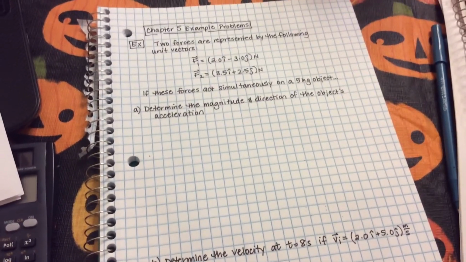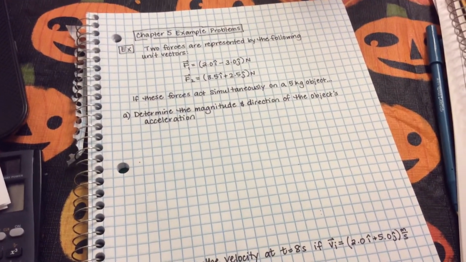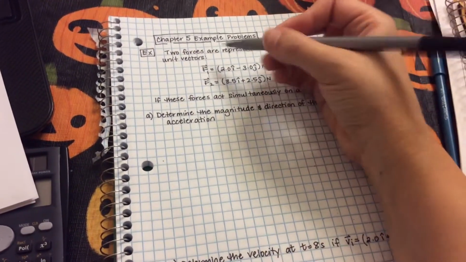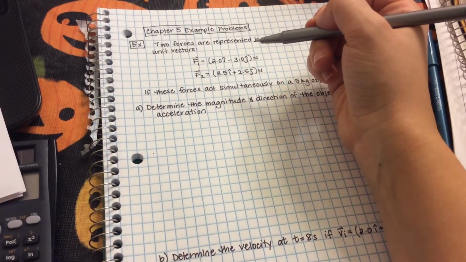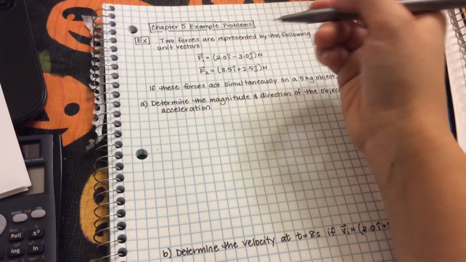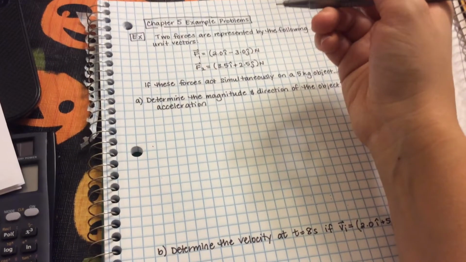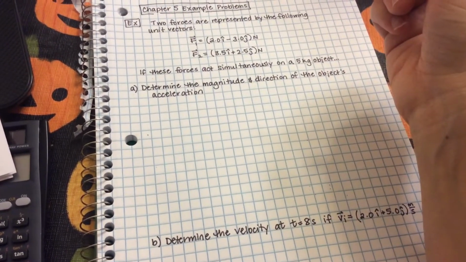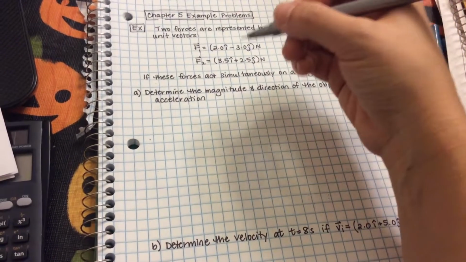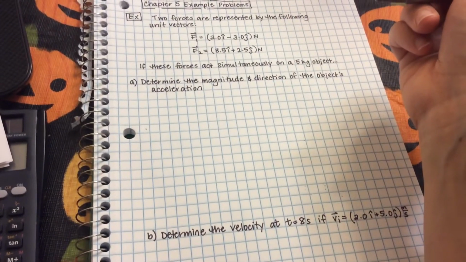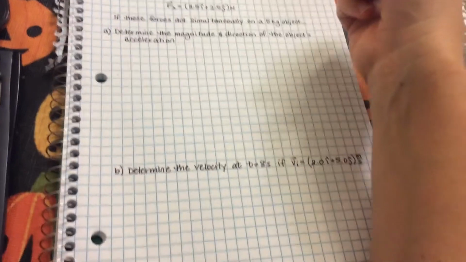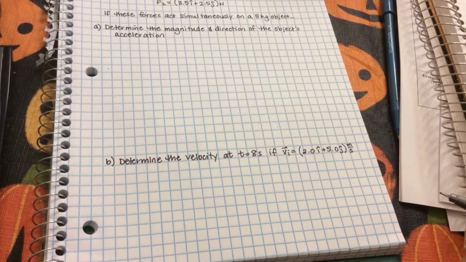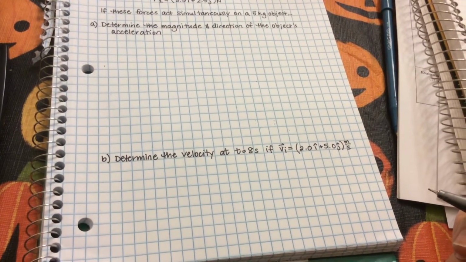Hey guys, here's our first example problem for chapter 5. It says that two forces are represented by the following unit vectors. Force 1 is equal to 2i minus 3j newtons, and force 2 is equal to 3.5i plus 2.5j newtons. If these forces act simultaneously on a 5 kilogram object, we want to first determine the magnitude and direction of the object's acceleration, and then determine the velocity of the object at 8 seconds if its initial velocity vector is equal to 2i plus 5j meters per second.